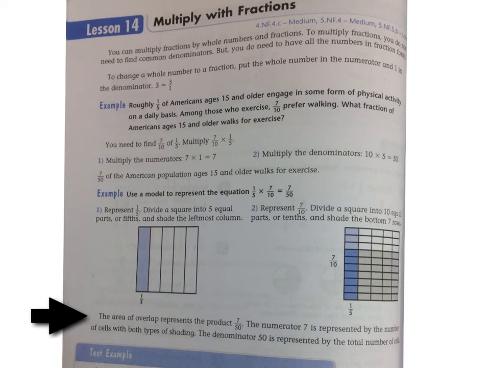So then we're going to look at the area of overlap, which represents the product 7/50. The numerator 7 is represented by the number of cells with both types of shading. The denominator 50 is represented by the total number of cells. So this right here is your example of exactly what it's going to look like. So let's look at our test example.